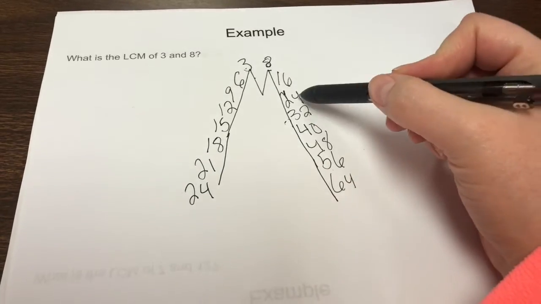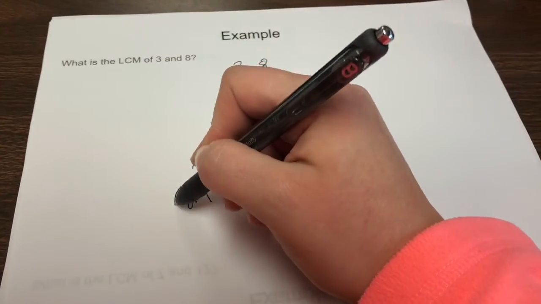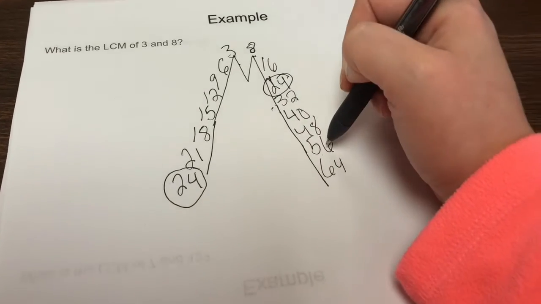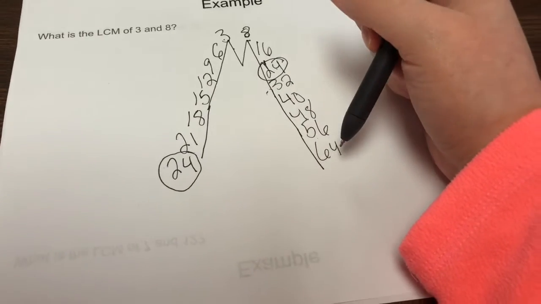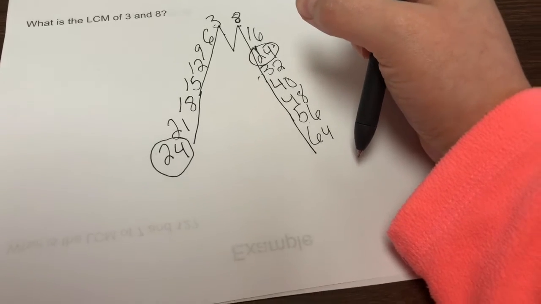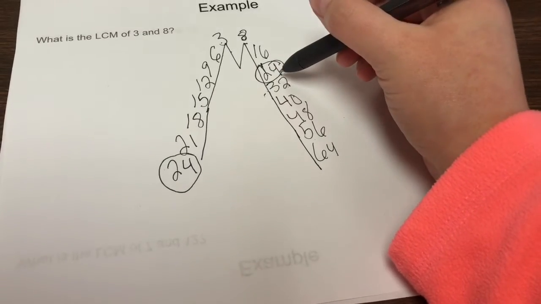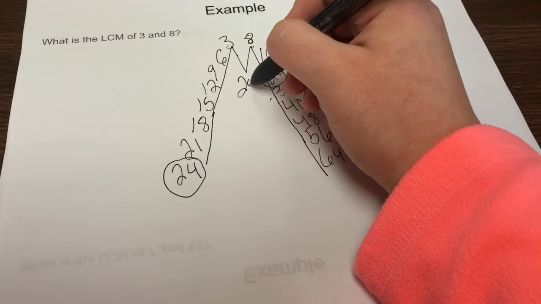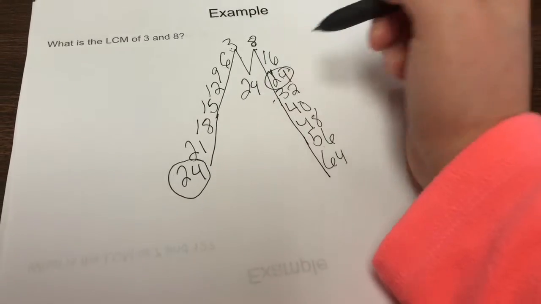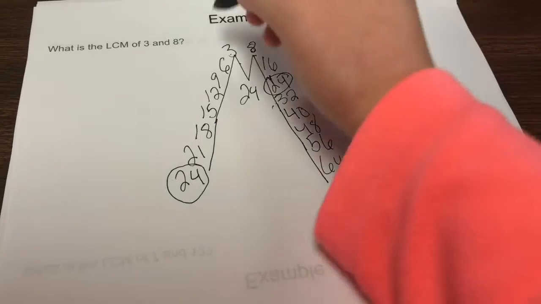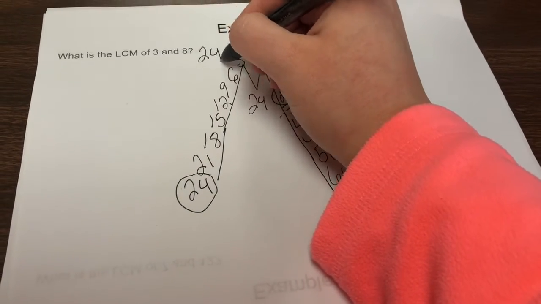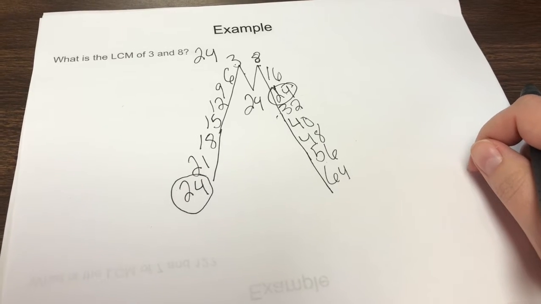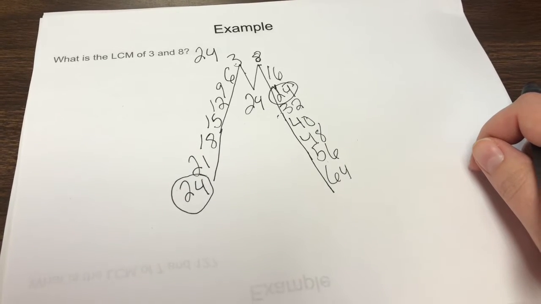Now I do have something in common. And this is my least common multiple. They do have other numbers that they have in common, but you want the least. So the first one that you get to, that will be your least common multiple. And I just tell my students, write it there. Now you know that is your least common multiple. The least common multiple of 3 and 8 is 24.